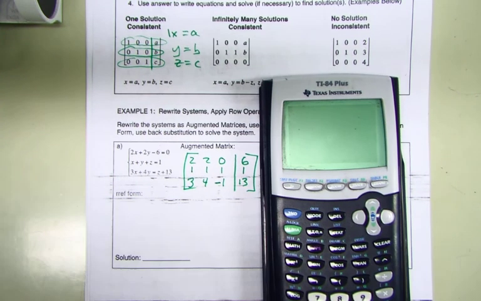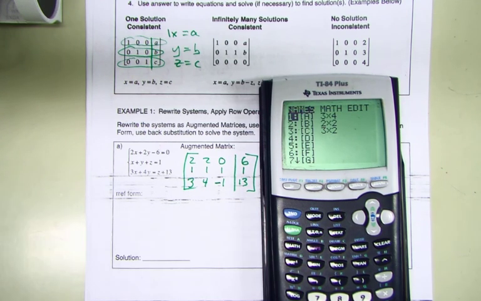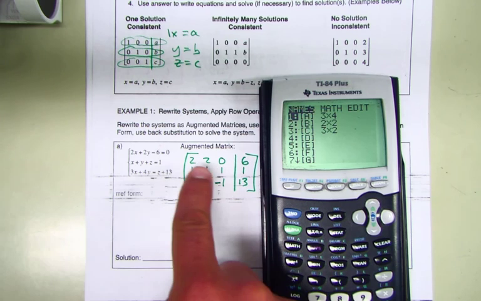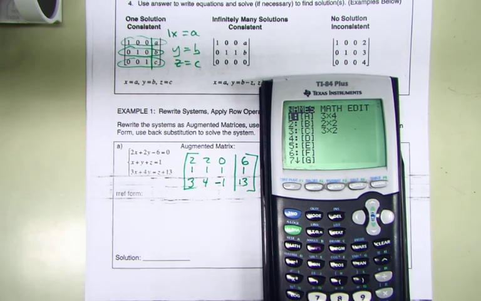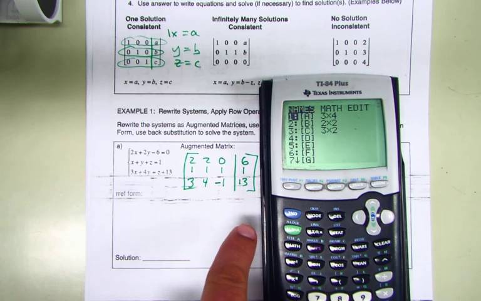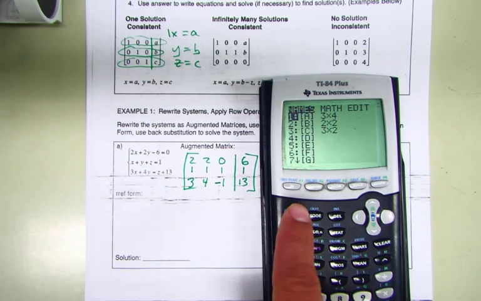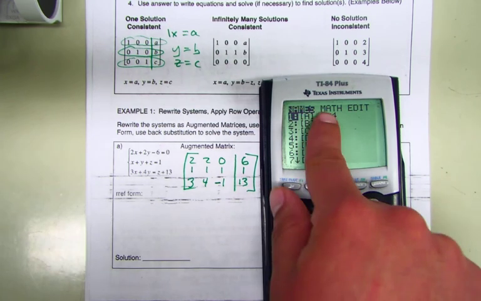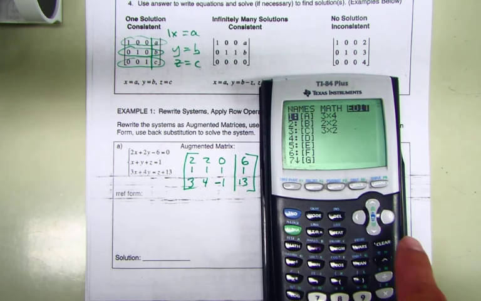Okay, fourth button down on the left, you see in blue how it says matrix, right? So you're going to press second and then press that fourth button down. And then now what you're going to do, if we're looking at this matrix together, how many rows are there? 3. And if we look at all the columns, there are 4 of them. So we're going to go over to edit.